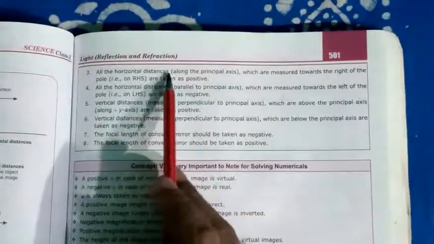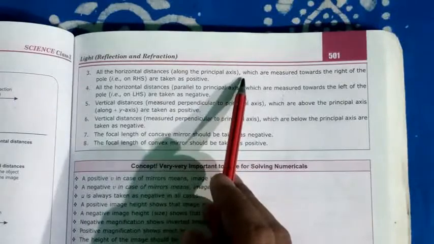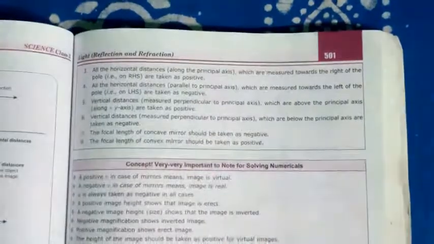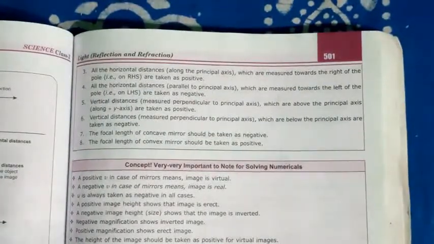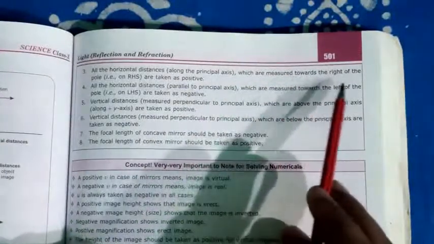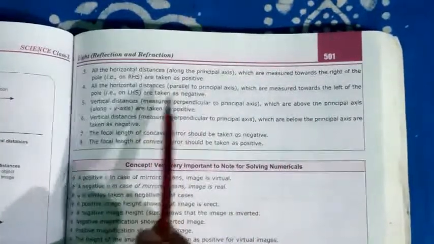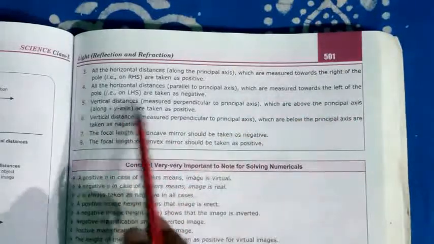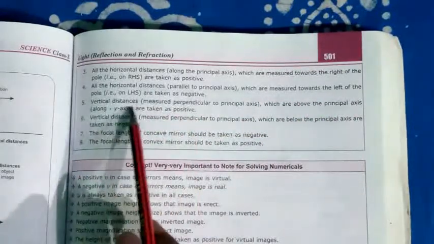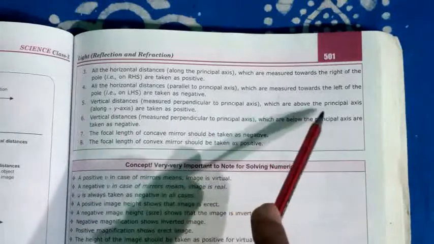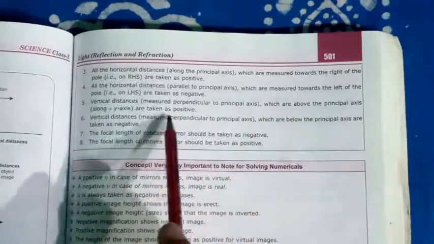All the horizontal distances along the principal axis which are measured toward the right of the pole are taken as positive. All the horizontal distances which are measured toward the left of the pole are taken as negative. Vertical distances which are above the principal axis are taken as positive.